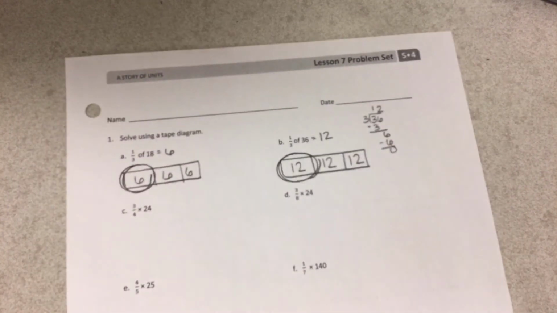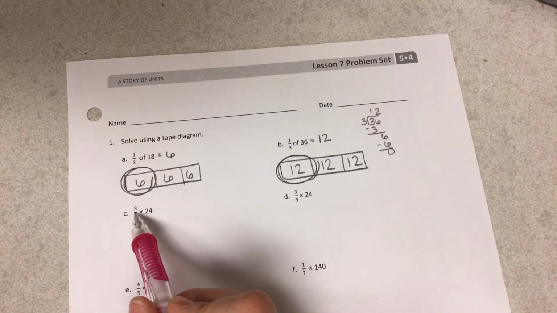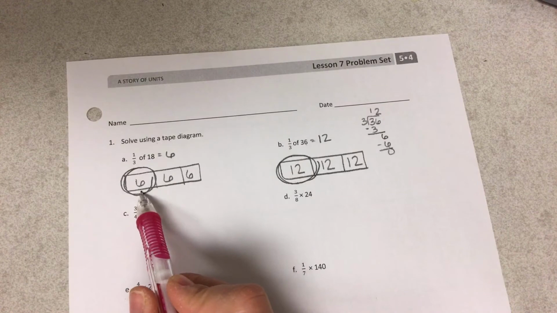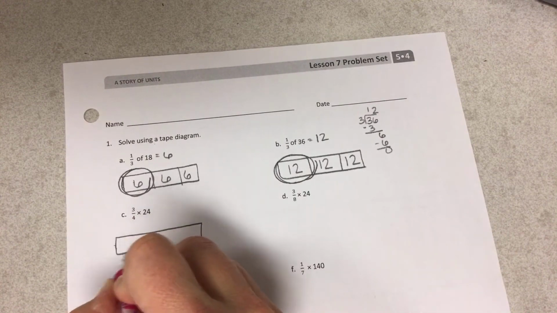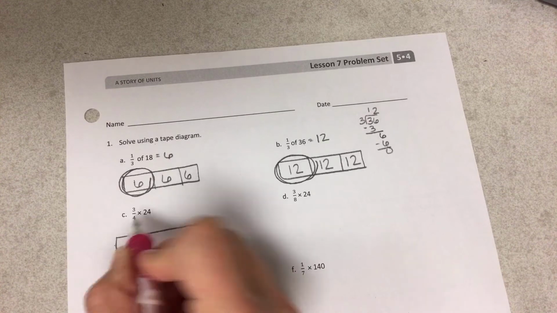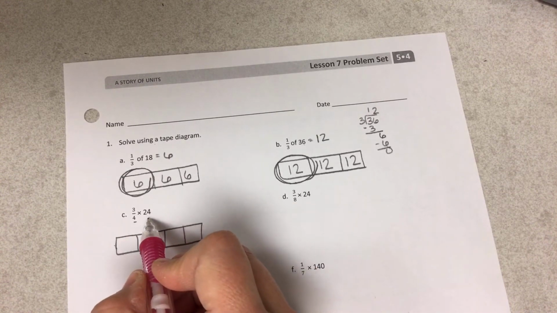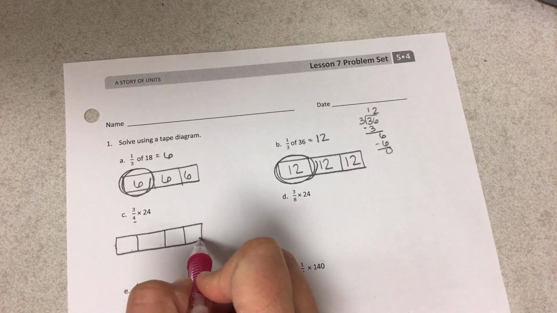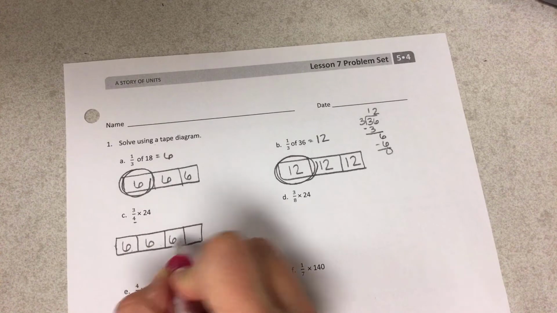Okay. Now, as we get down to these other problems, guys, and sorry, it's getting blurry. I'm not sure what's going on. There we go. These are going to be a little bit different because no longer am I just looking at that one part. So if I have my bar, and right now I'm going to look at fourths. So I want to split this into fourths, and I need to think about 24. Well, if I had 24 and I need to split it into 4 different parts, I would have 6 because remember 6 times 4 is 24.